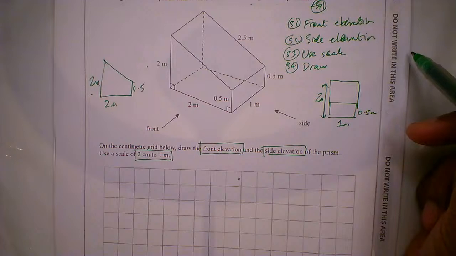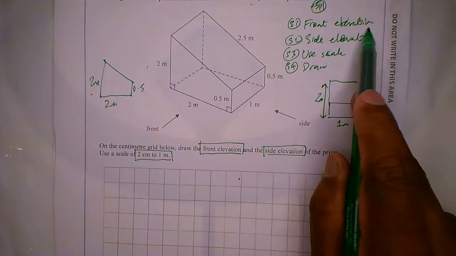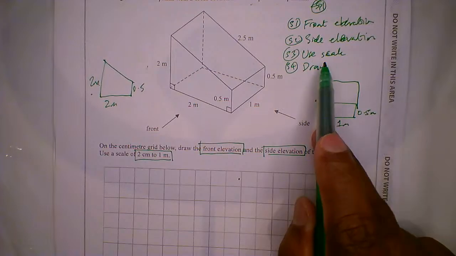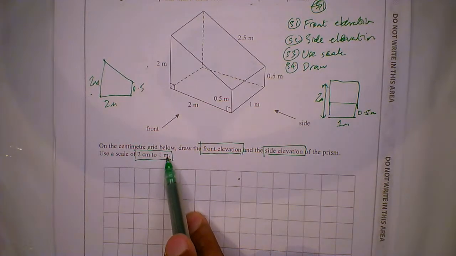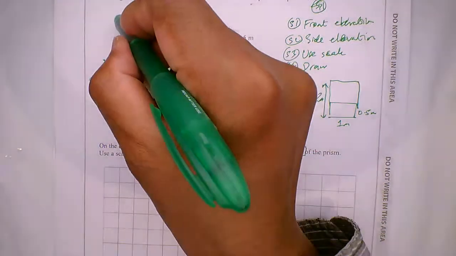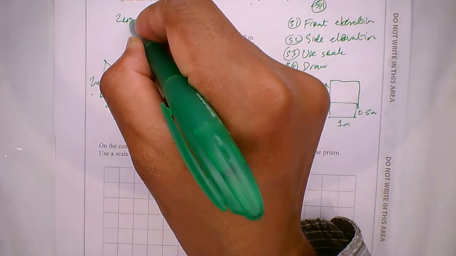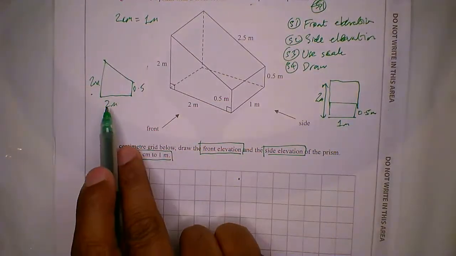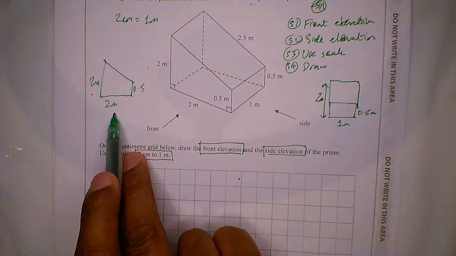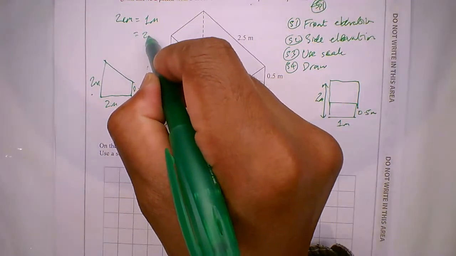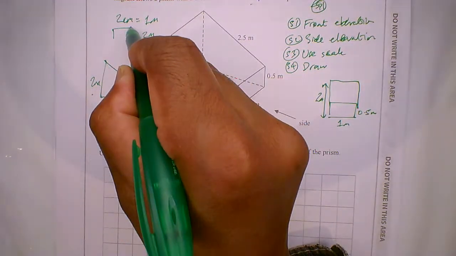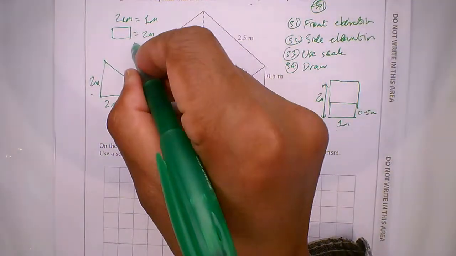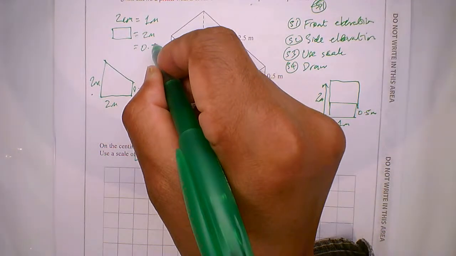So that's my sketch. I've done my front elevation sketch and side elevation sketch. Now I need to use the scale. So I've got this scale here, 2 centimeters equals 1 meter. Okay, so I've got 2 meters, I need to find out what that is in terms of centimeters. And I've got 0.5 meters here.